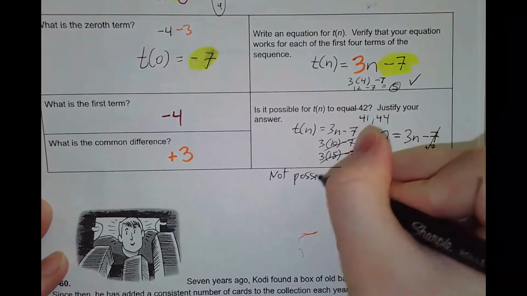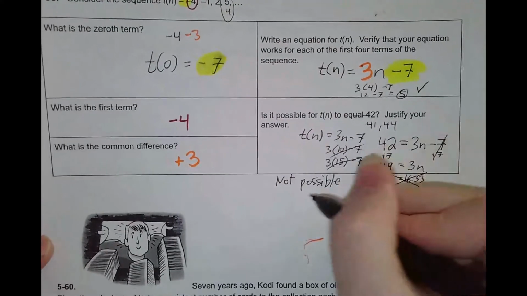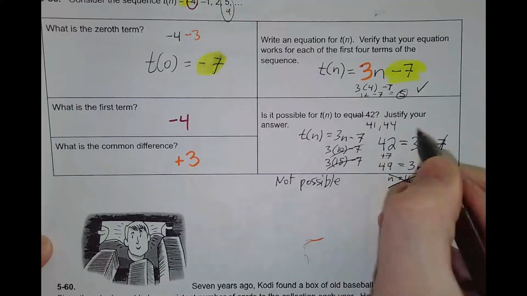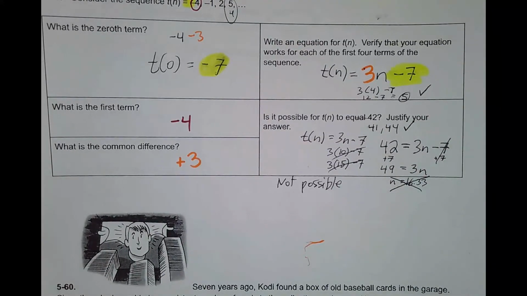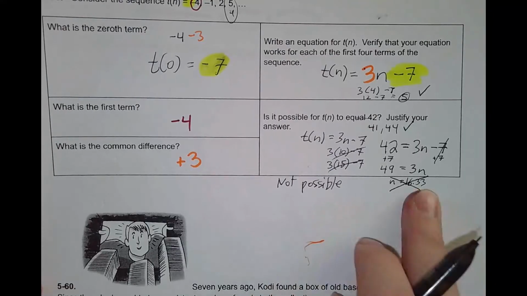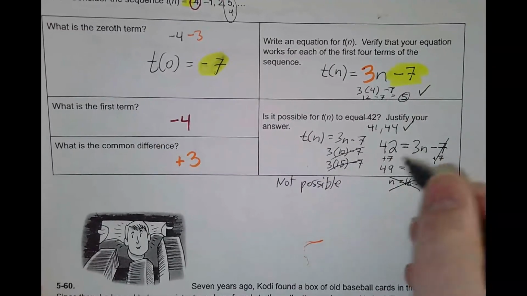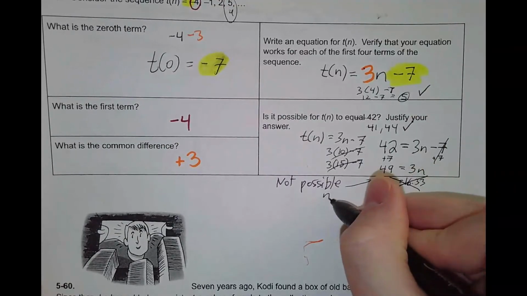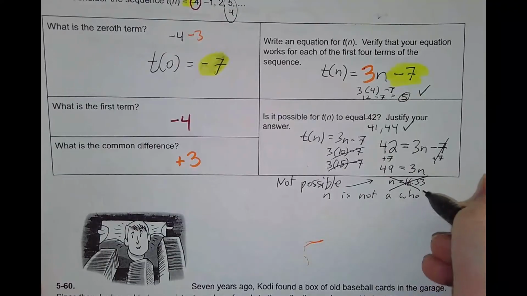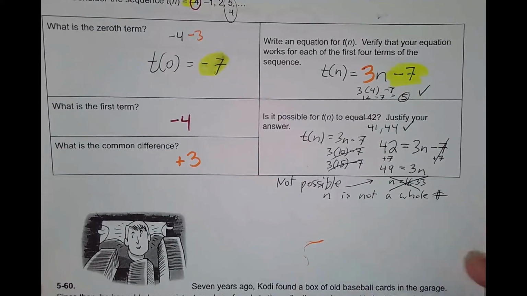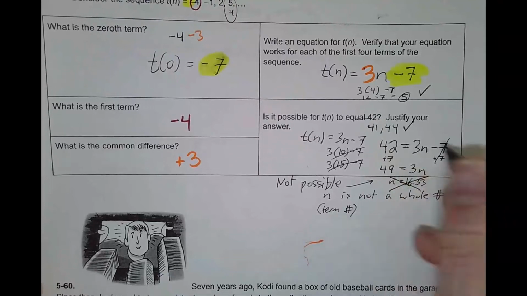With all of this justification we just did, the answer is not possible. And you can state your reason why. Was it that you guessed and checked? Or was it that you solved and you did not get a whole number? I'll write that one down. Not possible. N is not a whole number. And remember, n is just your term number.